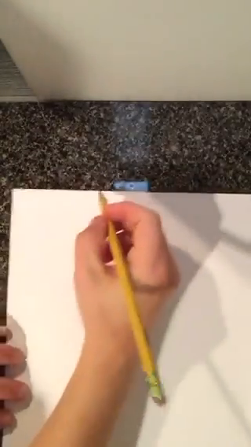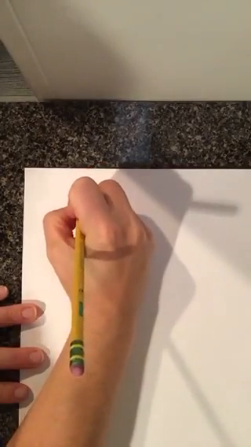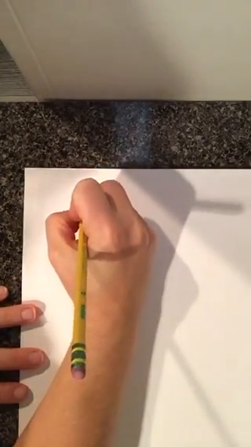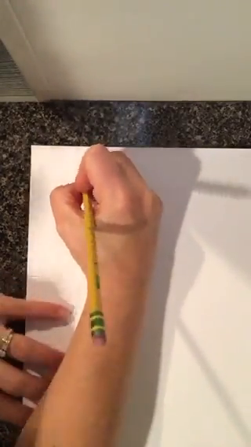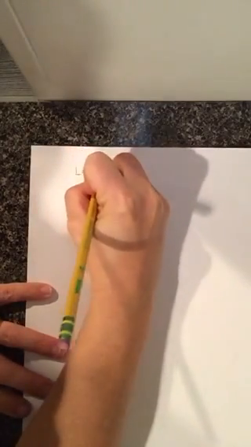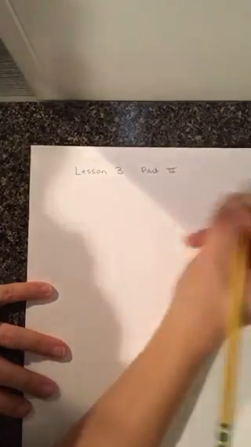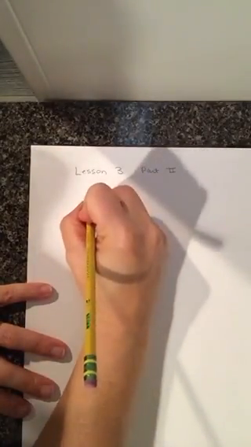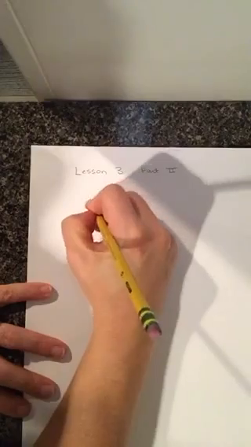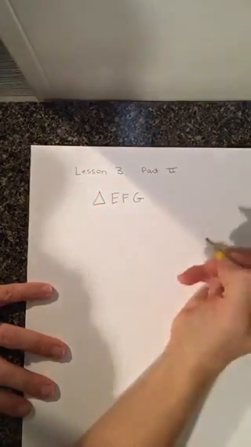Okay, the second part of our lesson was finding the angle measurements when you're given the ratios of each of the angles. So this is still part of lesson 3, part 2. So let's say that we have a triangle, and let's say that triangle is EFG.